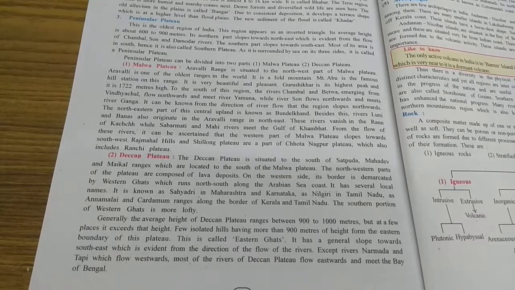So, besides Chambal and Betwa, which is the other river, students? Besides Chambal, Betwa, Son, there is also another one, that is Luni and Banas, which originate in the Aravalli ranges in the northeast. These rivers vanish in the Rann of Kutch, while Sabarmati and Mahi rivers meet the Gulf of Khambat.